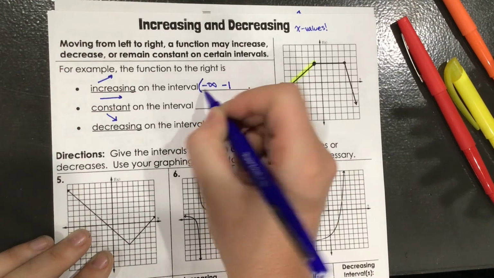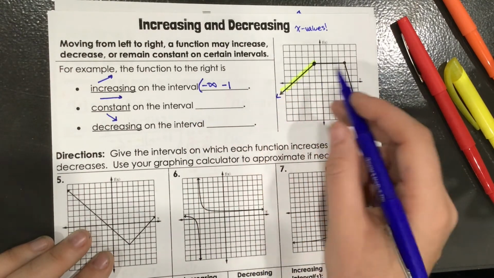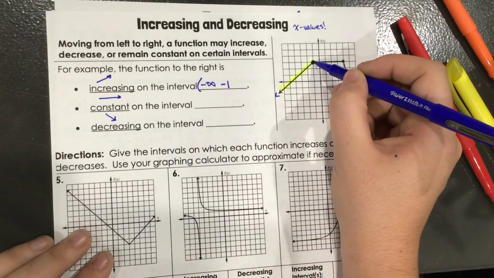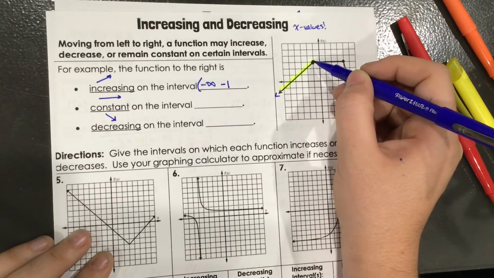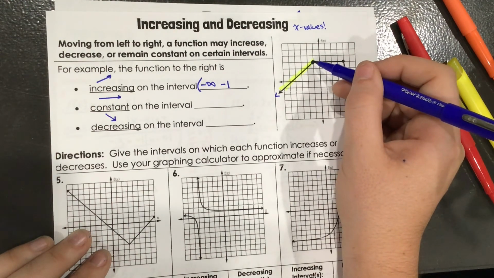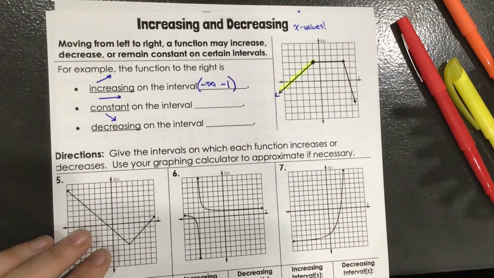I can't touch infinity. Now, yes, there's a closed circle here, but it's tricky because you are going uphill, uphill, uphill, and then you stop here. If you were to stand on this point, would you be going uphill or downhill? Well, you wouldn't be doing either of those. You'd just be chilling at a point. Since this point, as itself, does not increase or decrease, we're not going to include it.